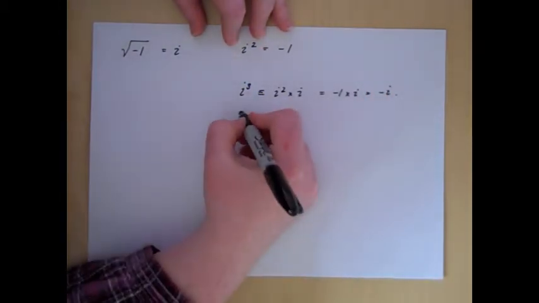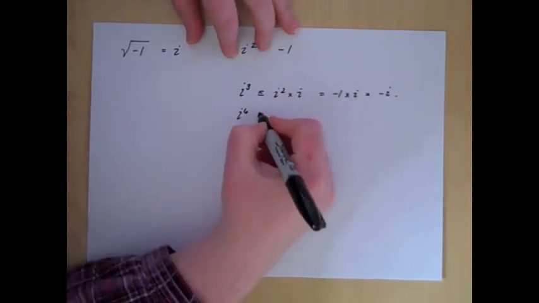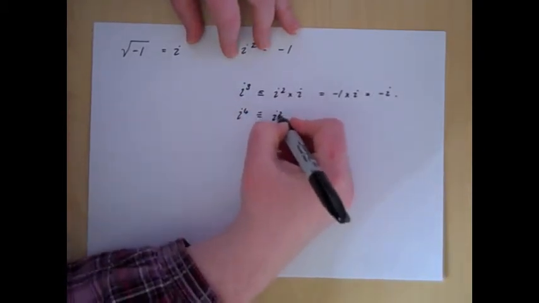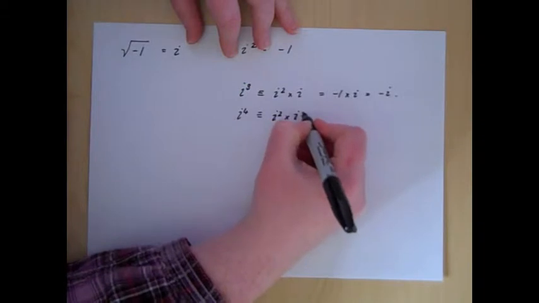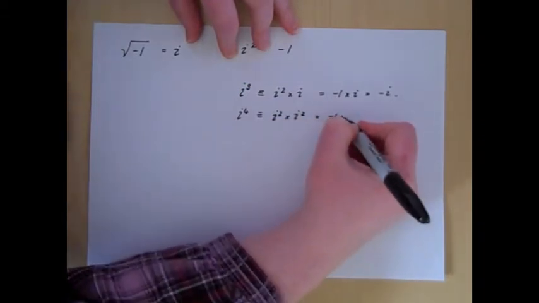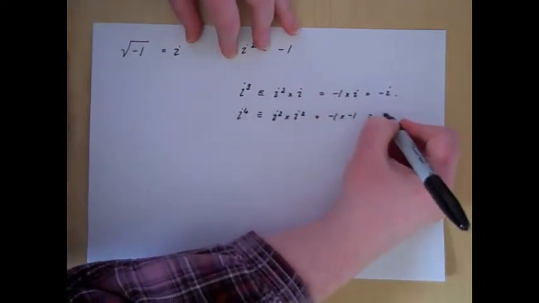And I can keep on going. i to the 4 would be the same as i squared multiplied by i squared, which is -1 multiplied by -1, which would be 1.